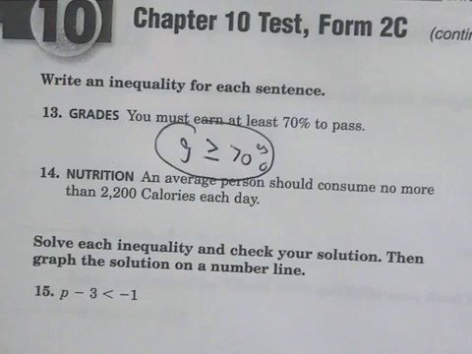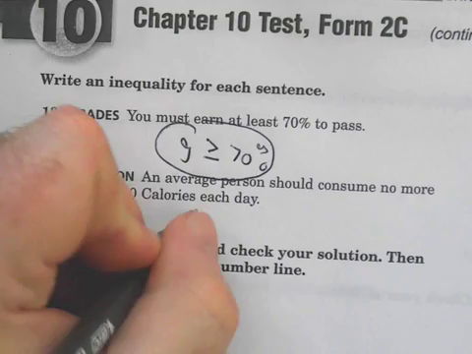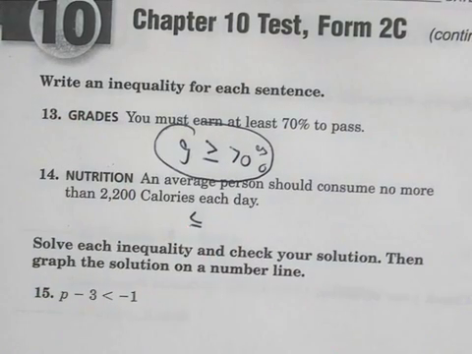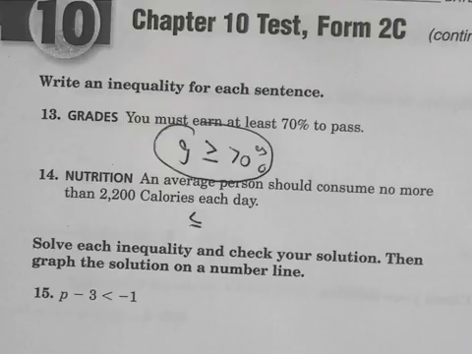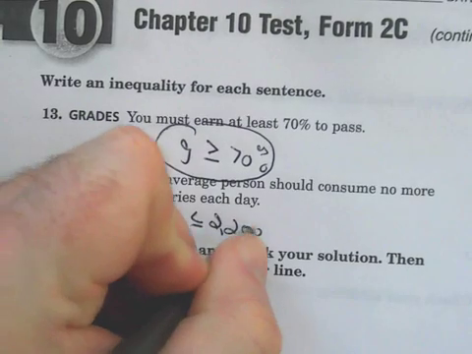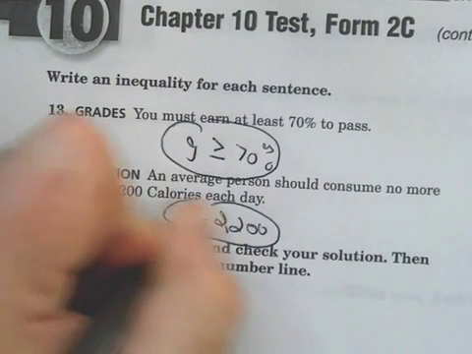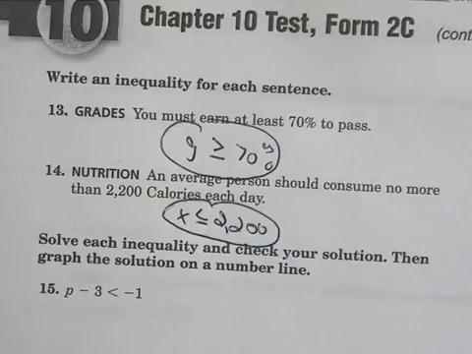Next one. An average person should consume no more than. Okay, if I say I'm going to pay you no more than $20, that means $20 or less. That means less than or equal to. I default to money, then I go talk about what the question really wanted. An average person should consume no more than 2,200 calories per day. Less than or equal to 2,200. We'll put our X here. X, less than or equal to 2,200.